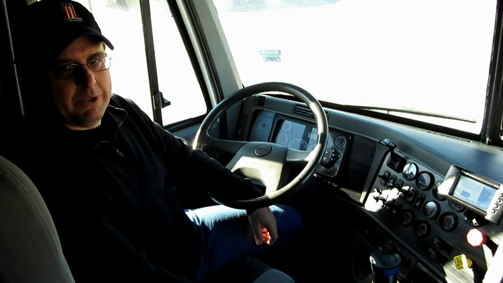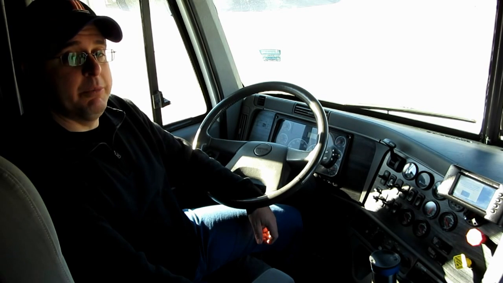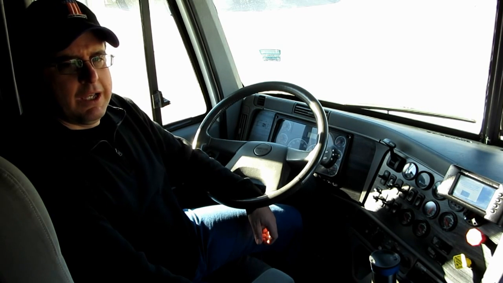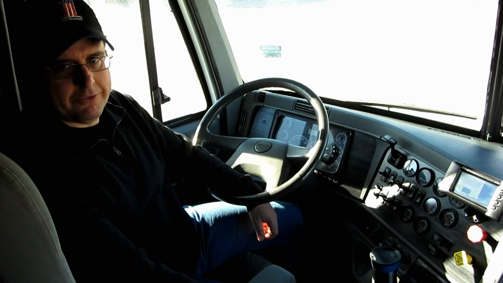This is driver training for the LoadTrek system. The LoadTrek system allows you to electronically log. It's an EOBR, no more paper logs. It allows you to eliminate the driver trip report, paperless fuel tax reporting, and it's a two-way messaging system.